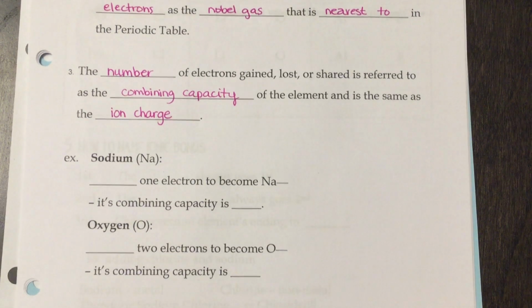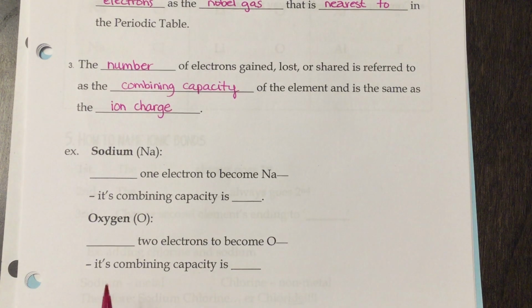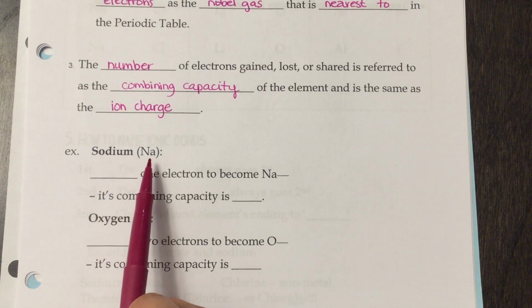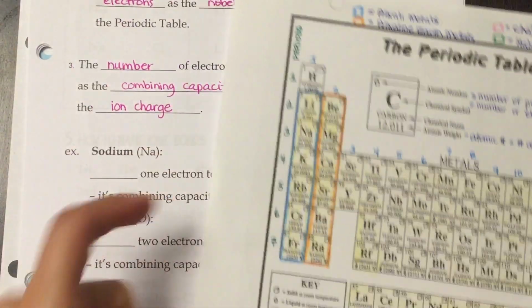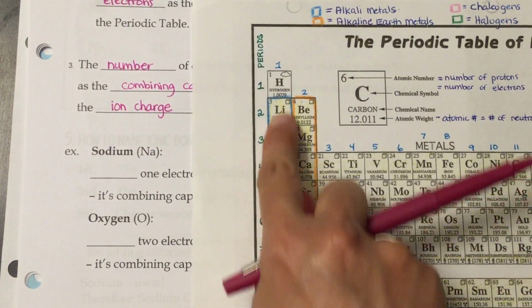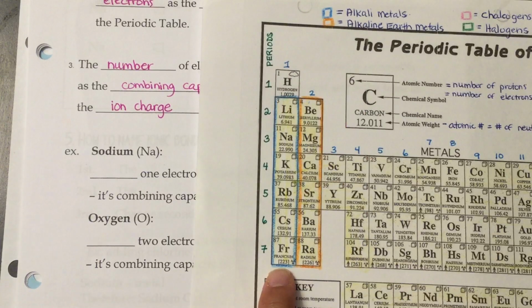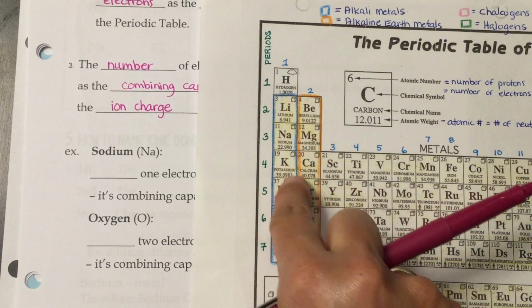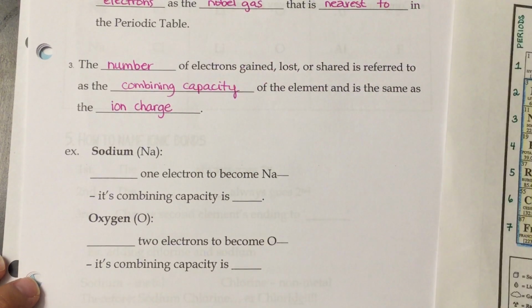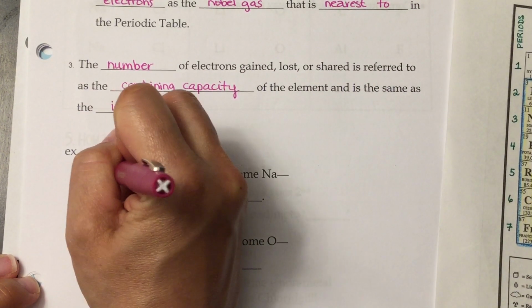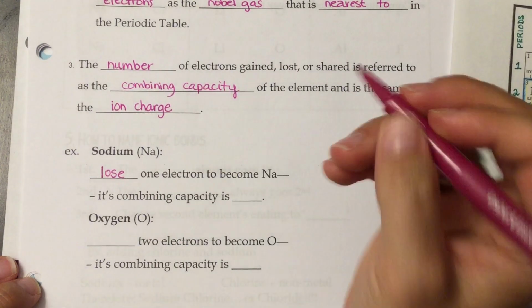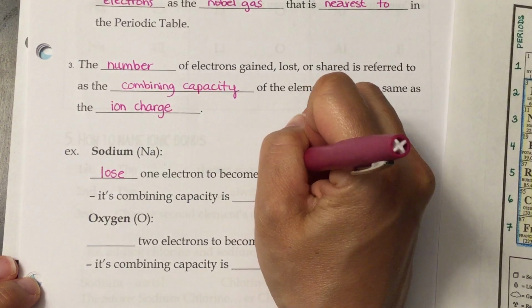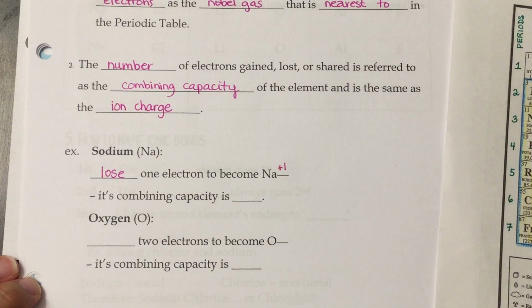Okay, so here's a couple examples. Sodium, Na. If we look on our periodic table, sodium is right here. It's in the alkali metals family. It has only 1 valence electron, so it's going to lose 1 electron to become Na+1.